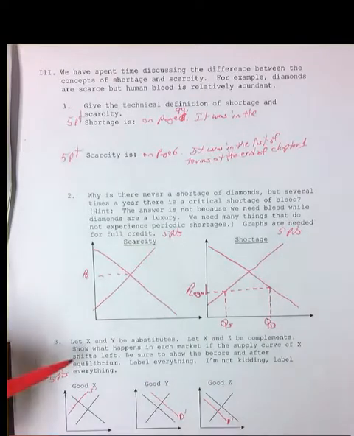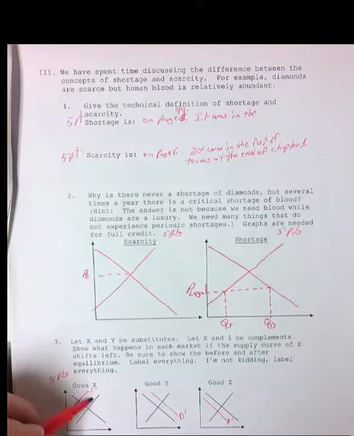Then in this part, let X and Y be substitutes, let X and Z be complementary, show what happens in each market if the supply curve of X shifts left. So it was kind of weird. I told you that the supply curve of X shifts left, but some of you still got that wrong.